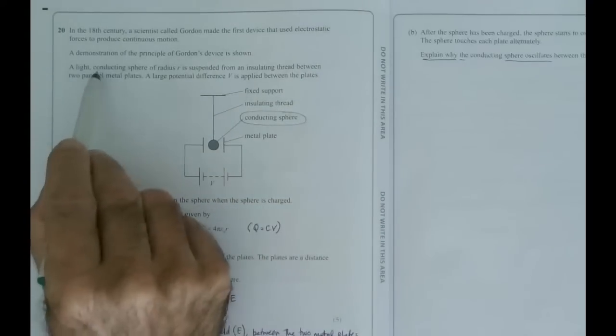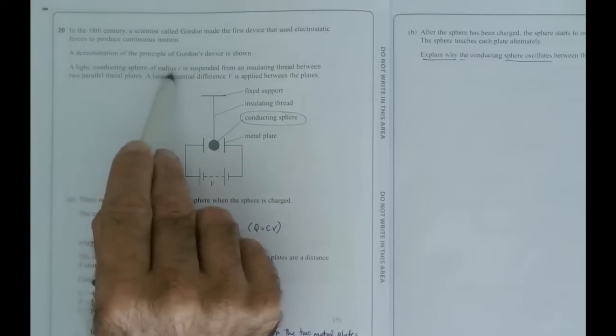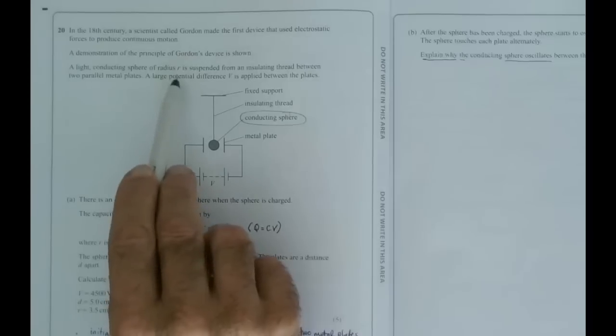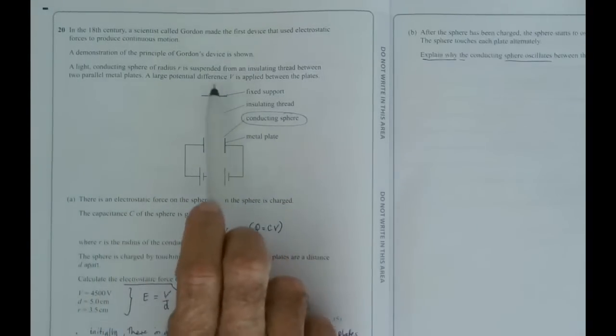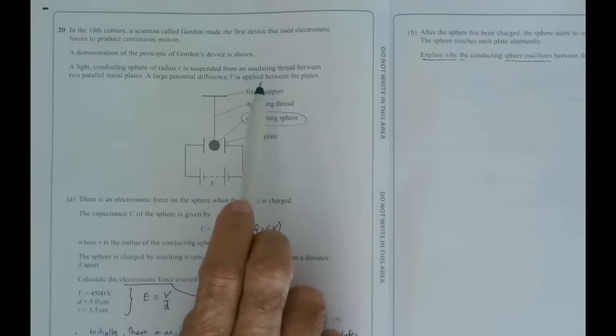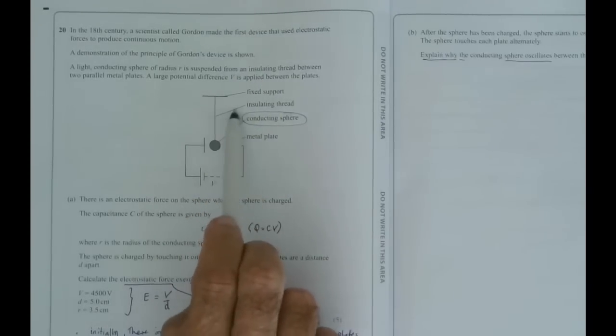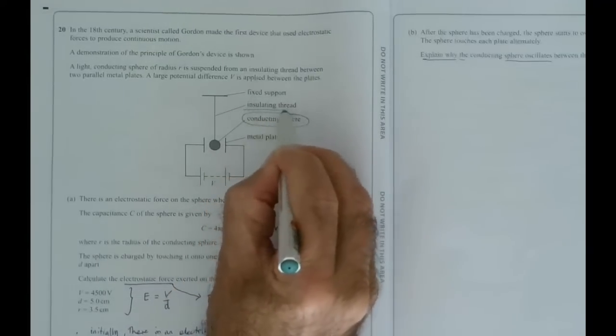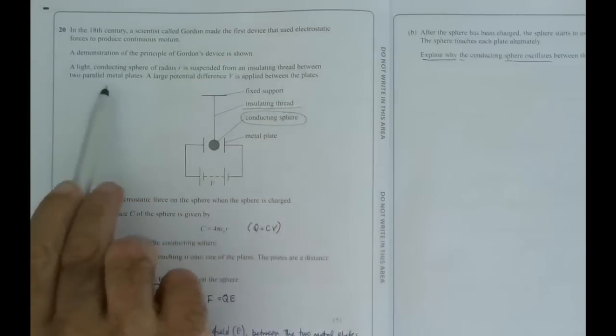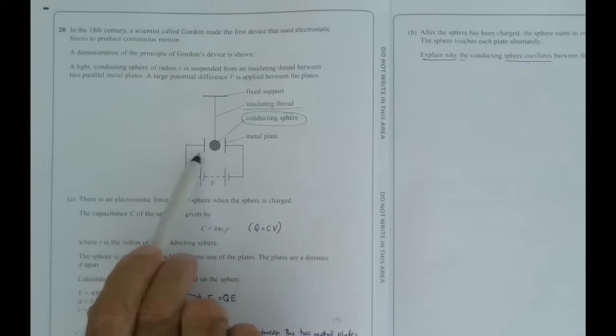I always like to make sure that the words in the statement match the diagram so I can internalize the problem in my mind. Okay, a sphere is suspended from an insulating thread. So insulating means it's not losing charge through the thread. It's an insulating thread between 2 parallel plates, here and here.